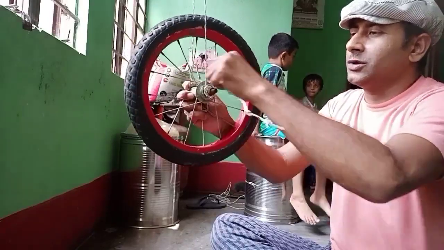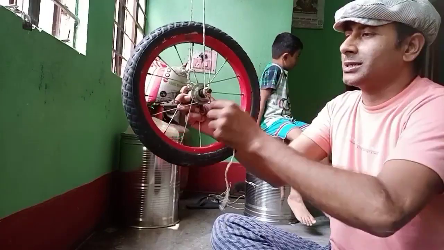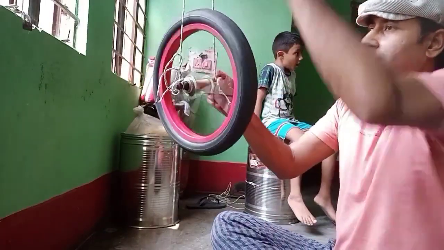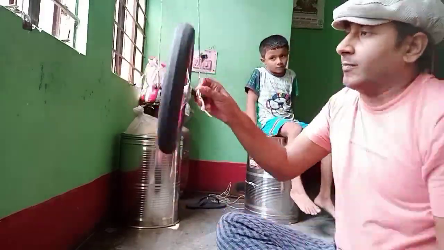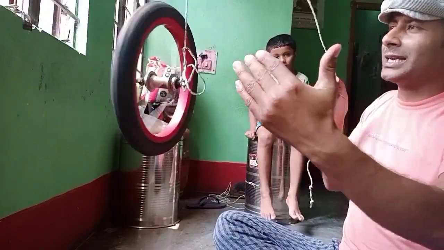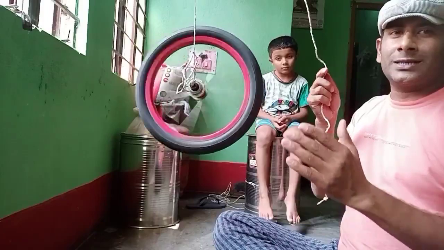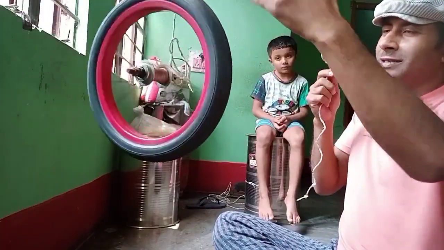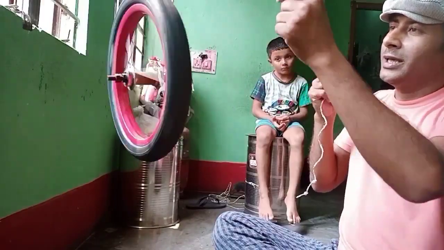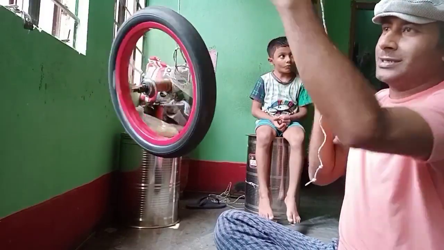Minimum velocity is required. Without minimum velocity, it cannot be balanced. You can see it is perfectly perpendicular, no inclination. This force is acting, and due to one rope, it is perfectly balanced and rotating like this.